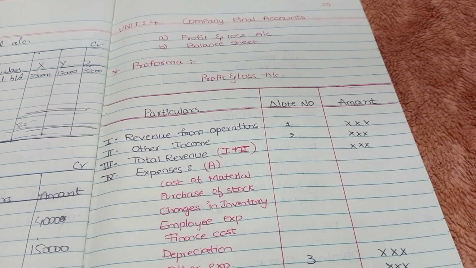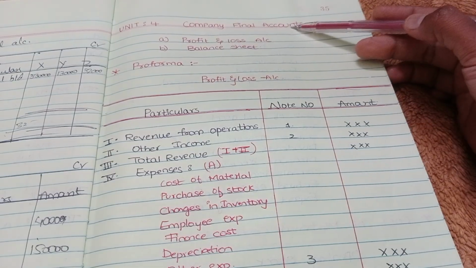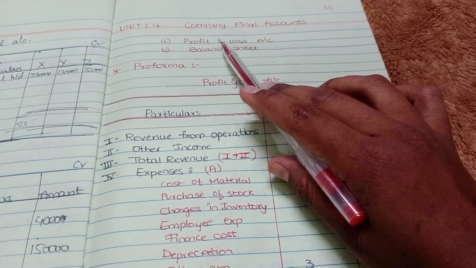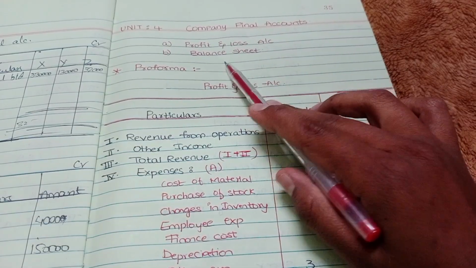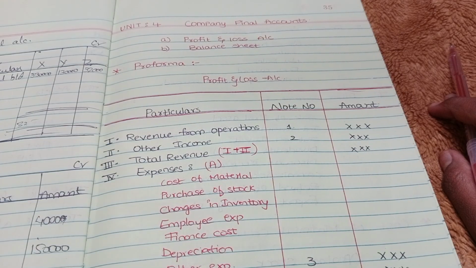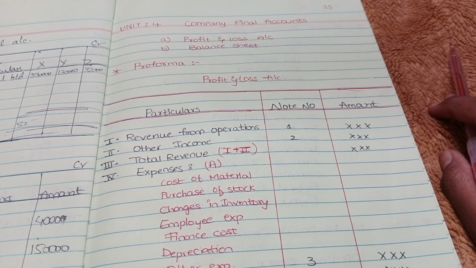Even if you have zero knowledge in this unit, you can easily finish this preparation within 1 or 2 hours and understand the whole concept of this topic. In company's final accounts you will have two accounts to prepare: the profit and loss account, and the balance sheet. Again I am saying, you should be perfect with the proformas. If you are perfect with the proformas, 6 marks out of the 12 marks question is in your hands.